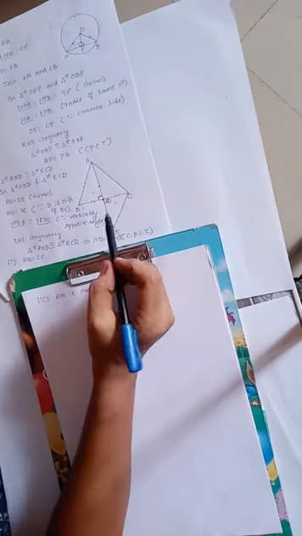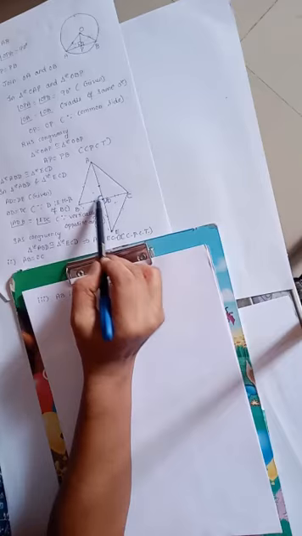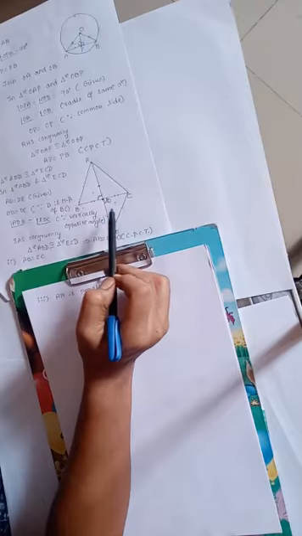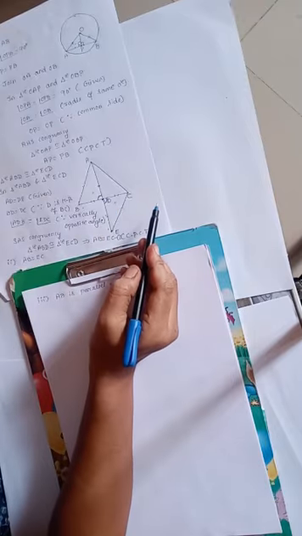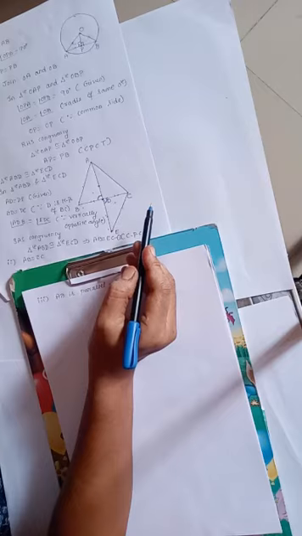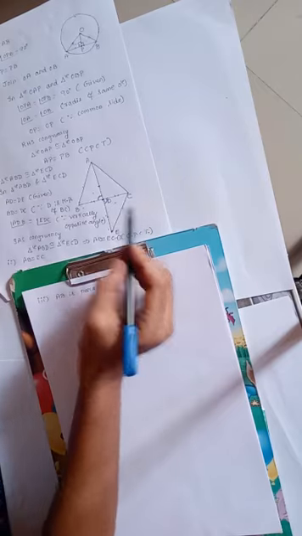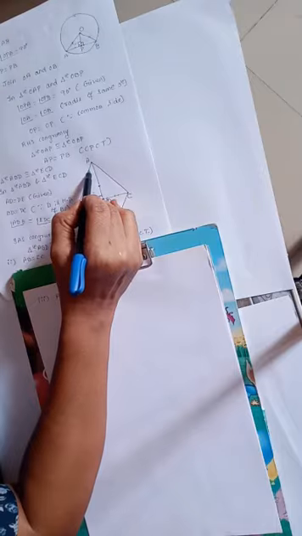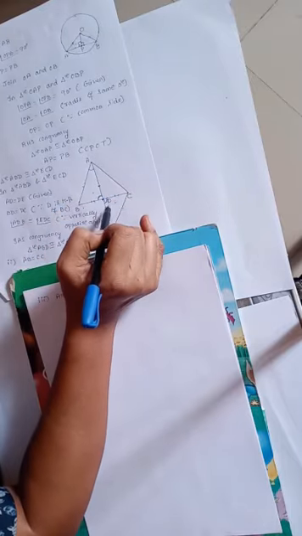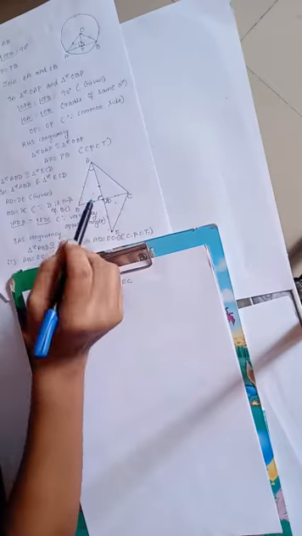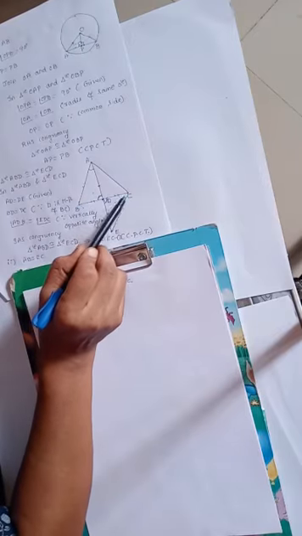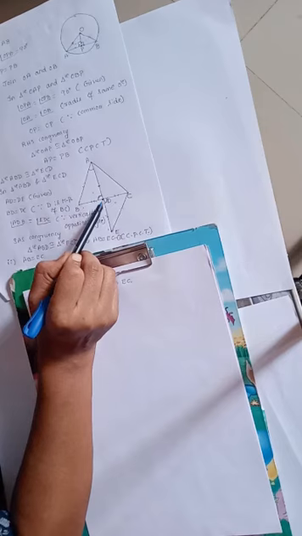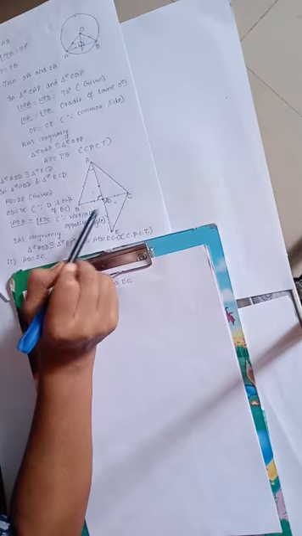Now check here. These two triangles are congruent, which means the remaining parts of the congruent triangles are also equal. This angle will become equal to this angle, we know. And again here BD equals DC, because D is the midpoint of BC.